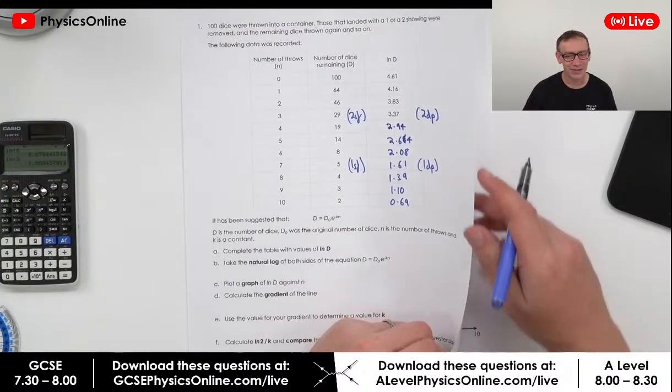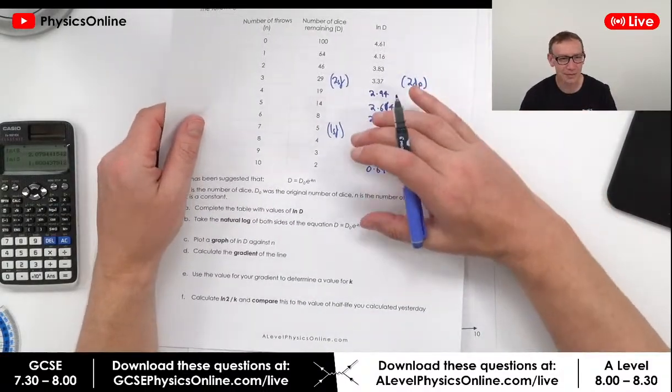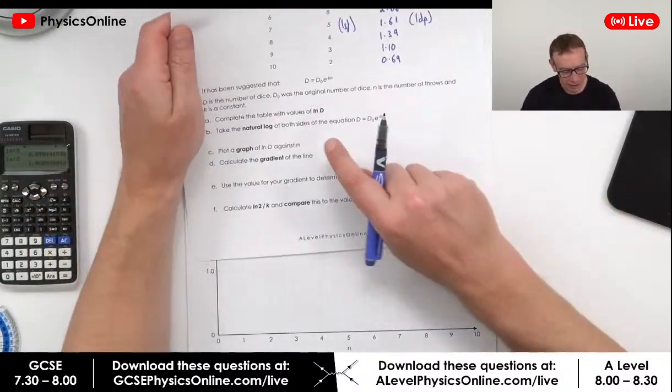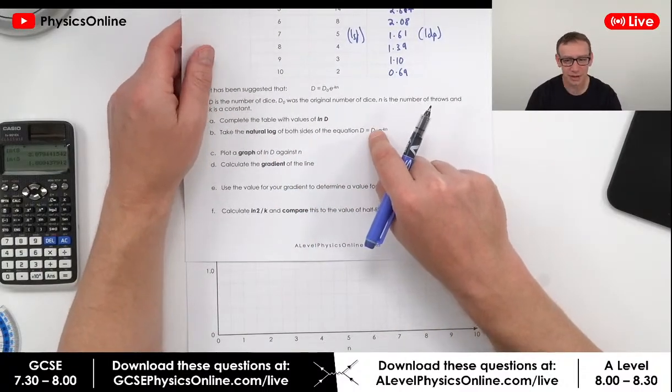I don't know how to pronounce that. So, yeah, basically it is like A-level maths. It's the same thing: take the natural log of both sides of the equation. So this one is just a maths question.